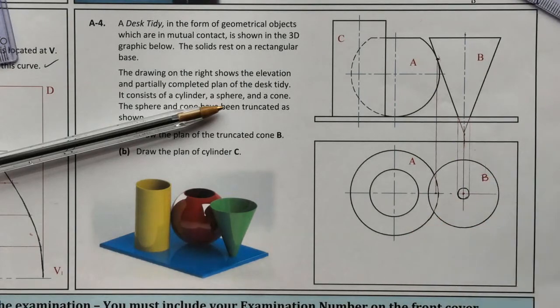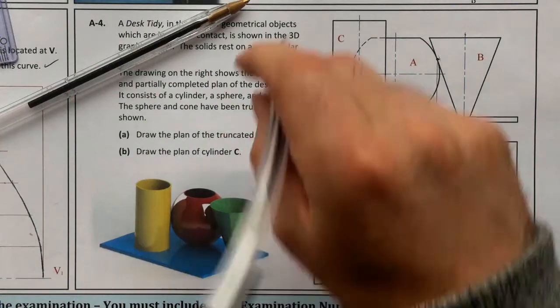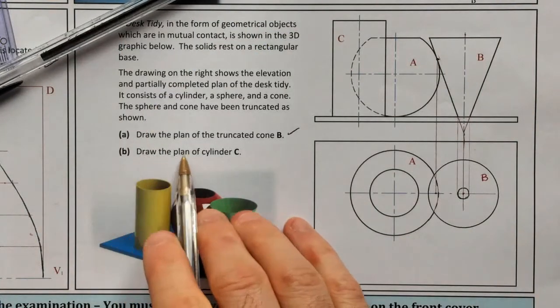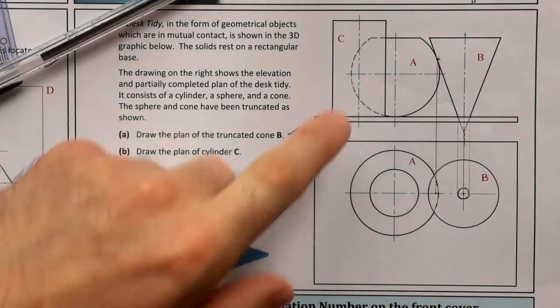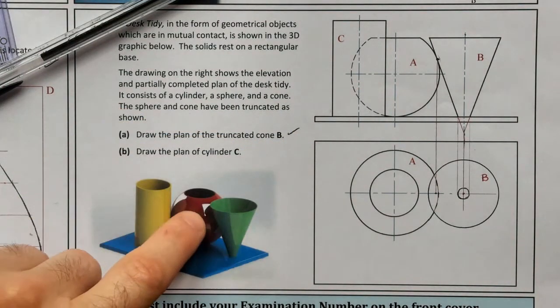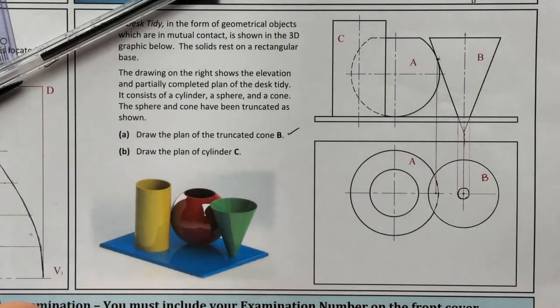We've got cone B in its correct position in our plan view, so that's part A done. And part B then, it says draw the plan of cylinder C. So we can see here cylinder C is slightly in front of sphere B. Okay, it's just been rotated around until it's slightly in front of it.